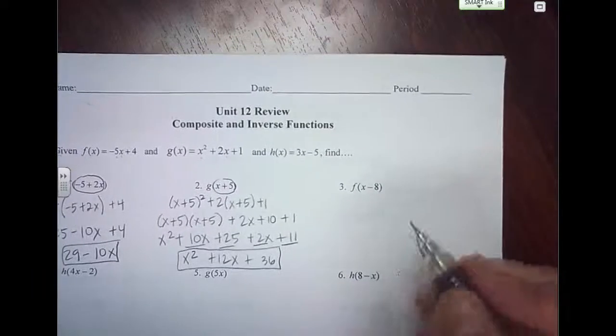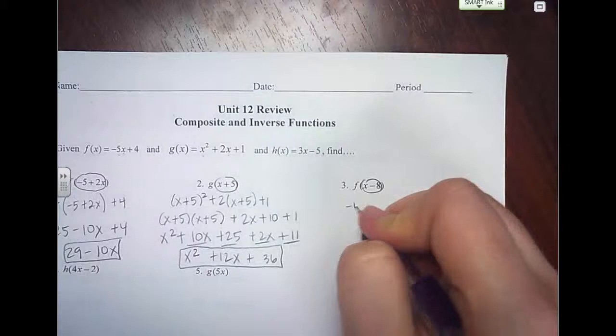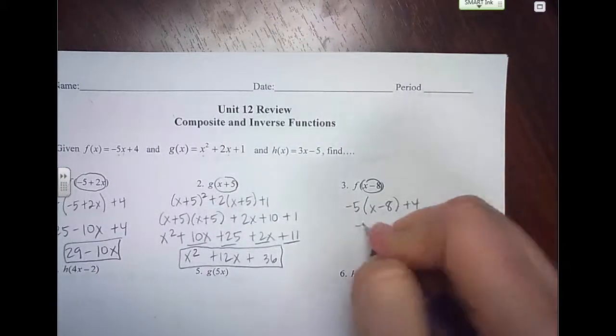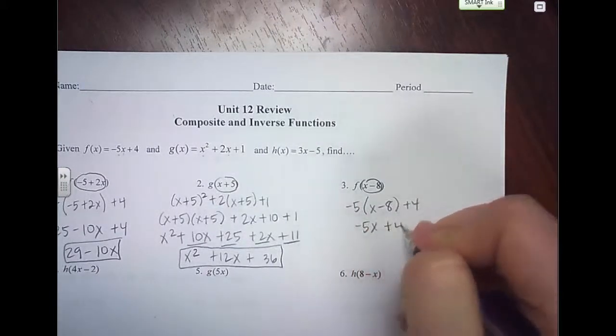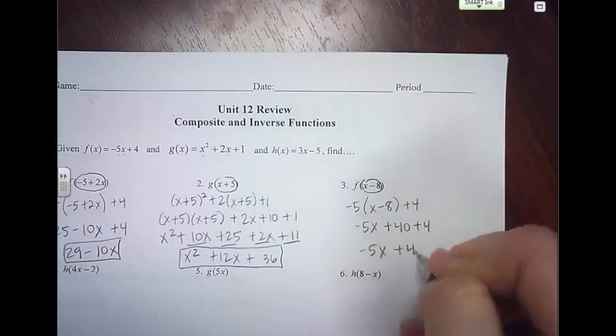Number 3, we're going to plug x minus 8 into the x in the f equation. So -5 times x minus 8 plus 4. -5x plus 40 plus 4. So -5x plus 44.